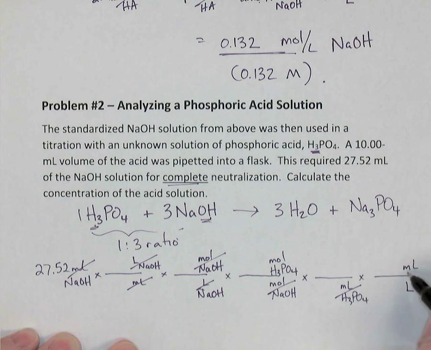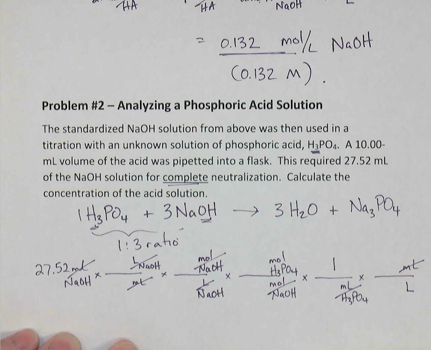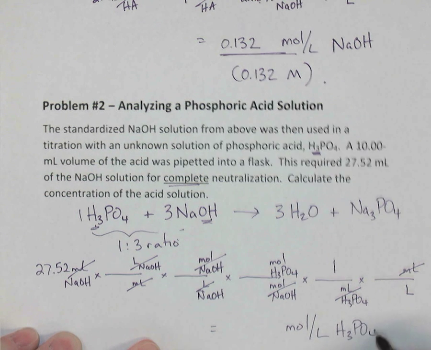The milliliters does, so what's left, if I just put a 1 there as a placeholder, the units that are left are moles per liter, which means I've got the right setup in my unit multipliers, moles per liter of H3PO4.